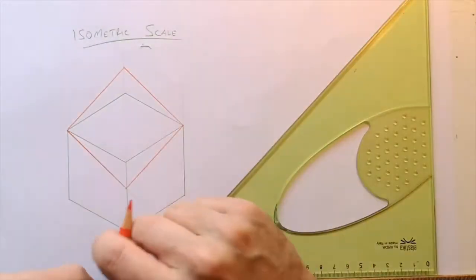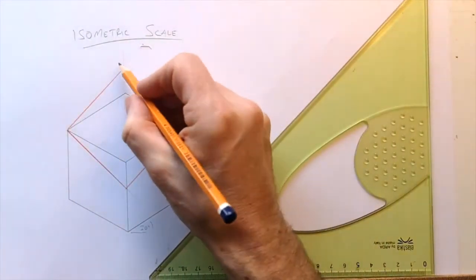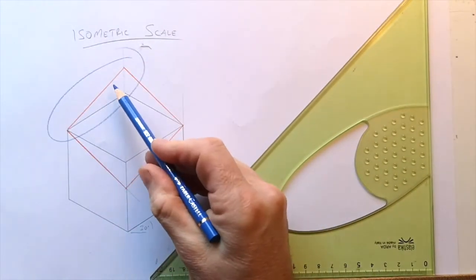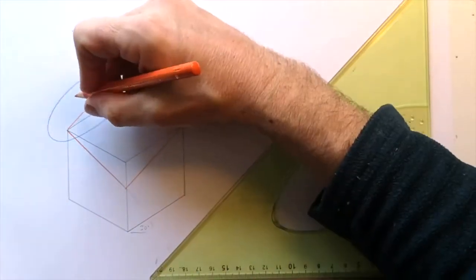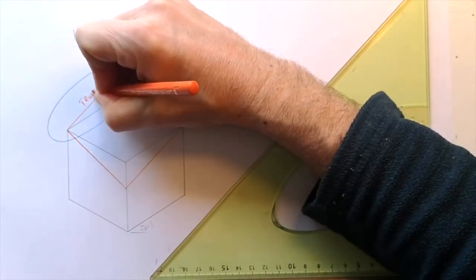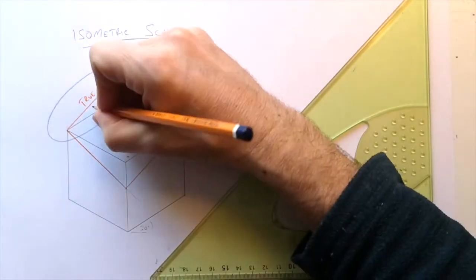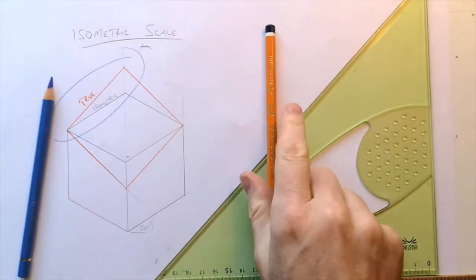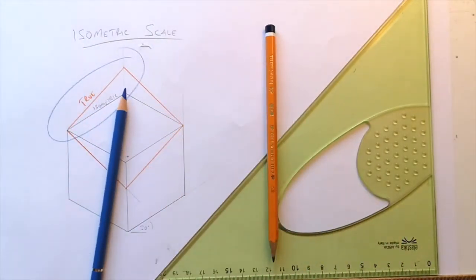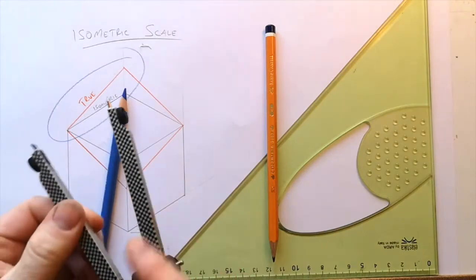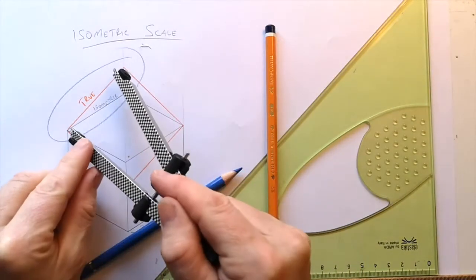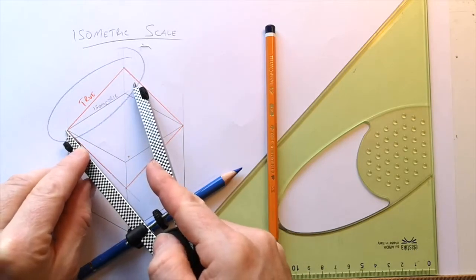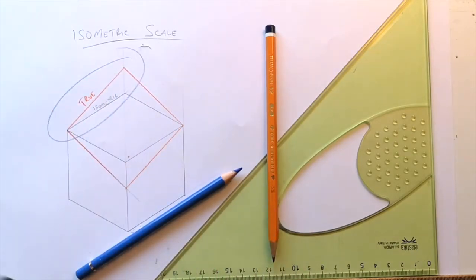So what we can do is take this little section of it here, just outlined in blue, just one little chunk of it, and that can be our scale. Because remember, this is true, and this one here is the isometric. Those two lengths are different. We'll show you if we grab our compass here, even a quick little demonstration. That true length there of the edge is of course bigger than the isometric, but this is the proportion that we need to adjust it.